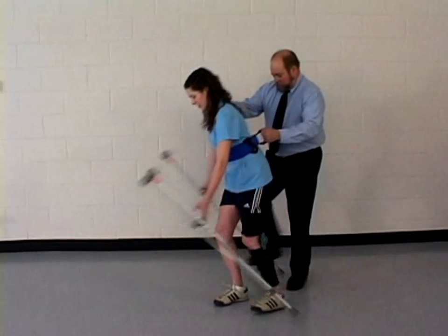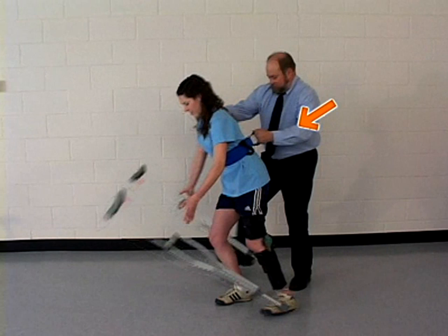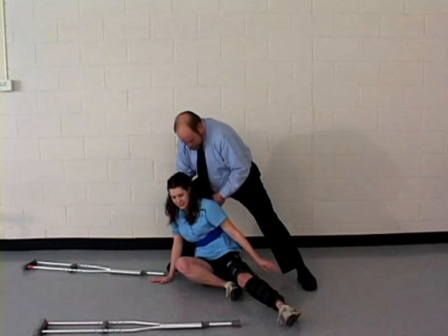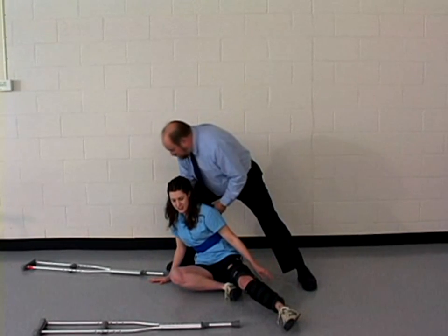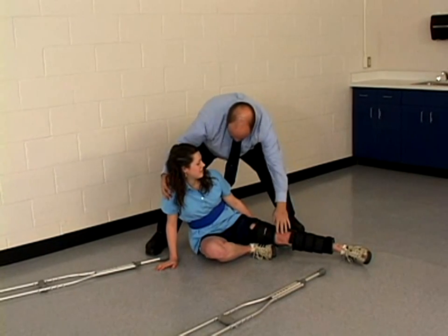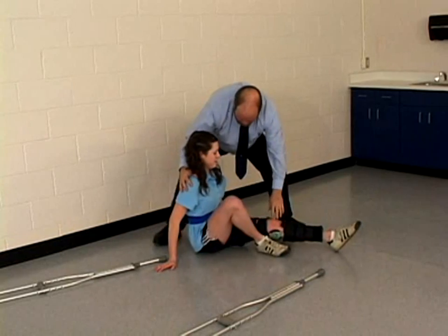The therapist continues to lower the patient to the floor slowly, and the patient turns onto the side of the uninvolved lower extremity. The patient should then turn from the side of the uninvolved lower extremity into a long sitting position, ready to initiate getting up from the floor.